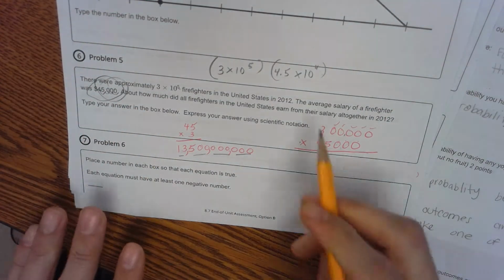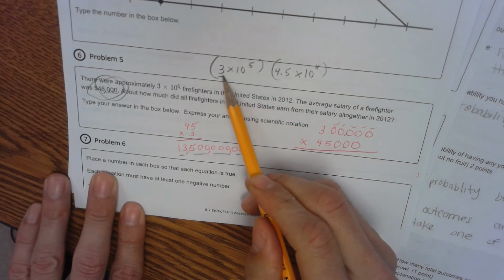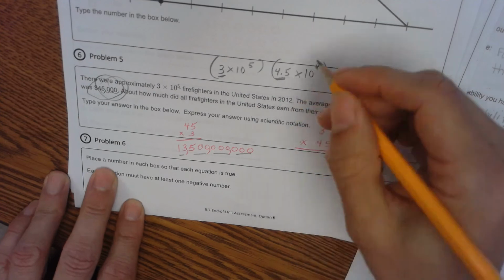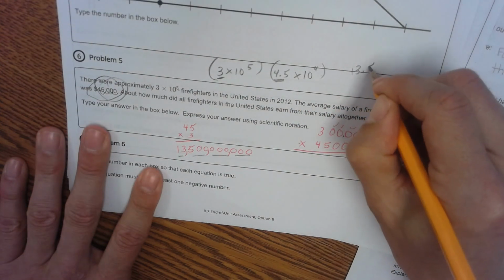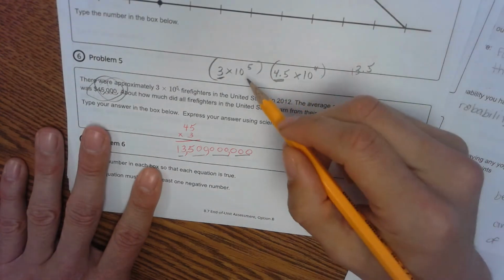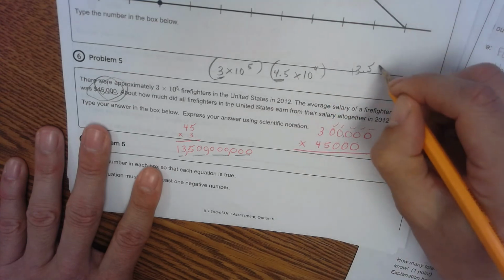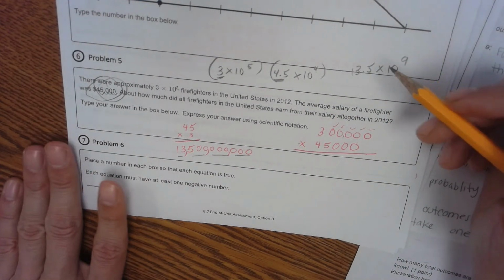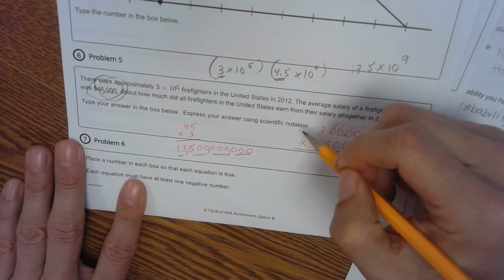And then we talked about a shortcut in class. All you have to do is multiply the 3 times 4.5. Trust me, you would get 13.5. And then 10 to the 5th times 10 to the 4th is 10 to the 9th. You just add the powers of 10. And then your final answer says express in scientific notation.